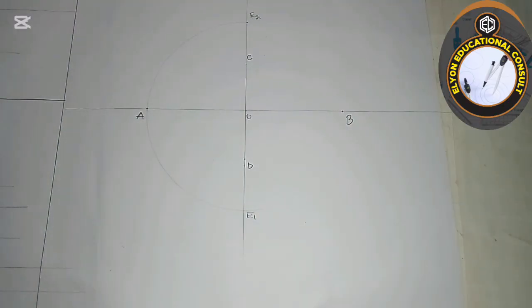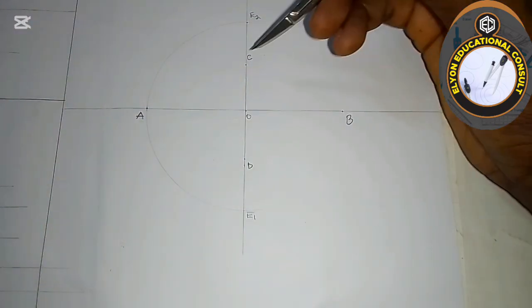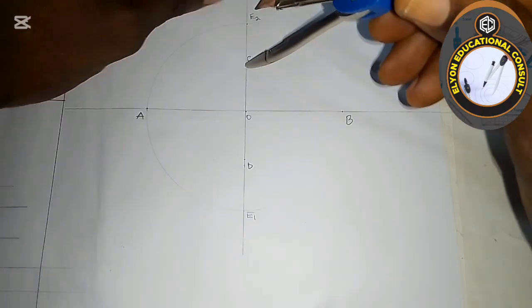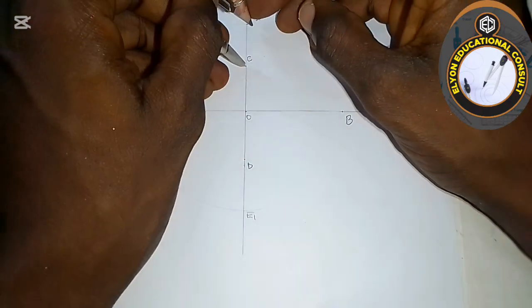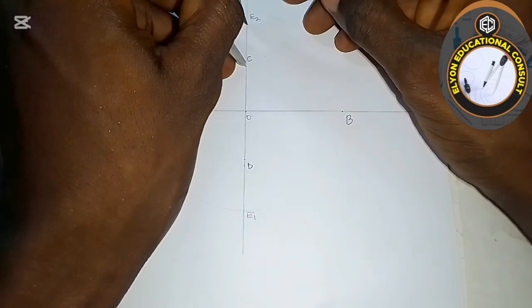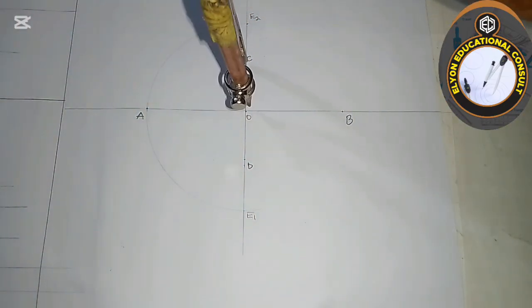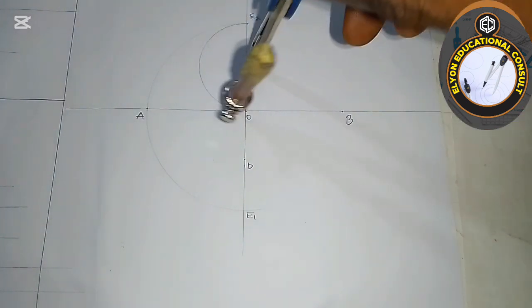and this point here as my E2. So the next thing I'm going to do now, I'm going to use this center C as my center and use radius CE2, needle on point C, extend to this E2. I'm going to be drawing a semicircle this way. Draw a semicircle this way.